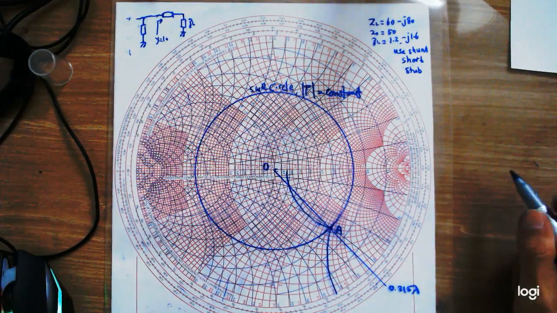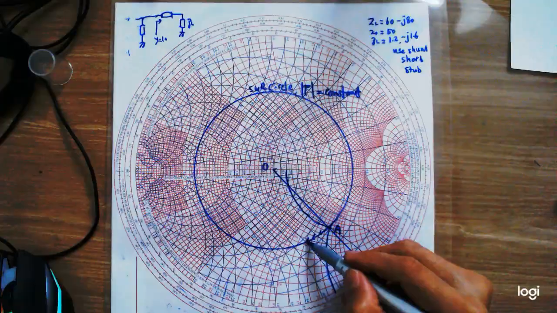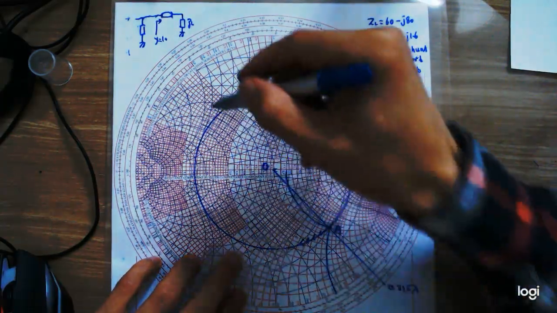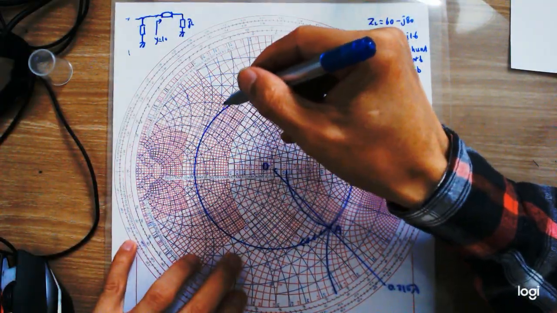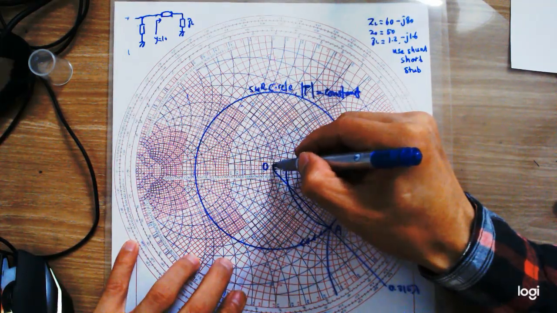Now, drag along the circle until you reach the so-called 1 plus jB circle. So 1 plus jB is this circle.